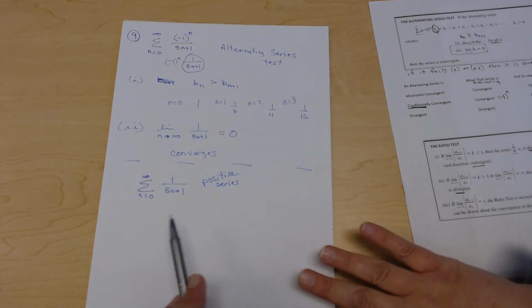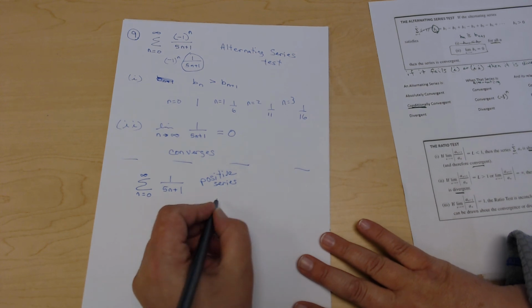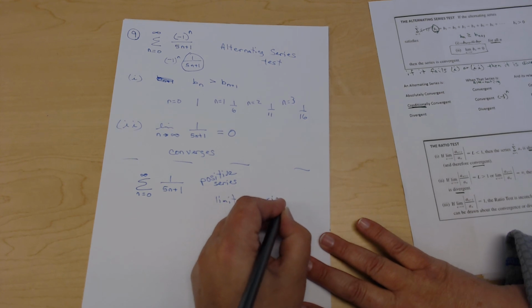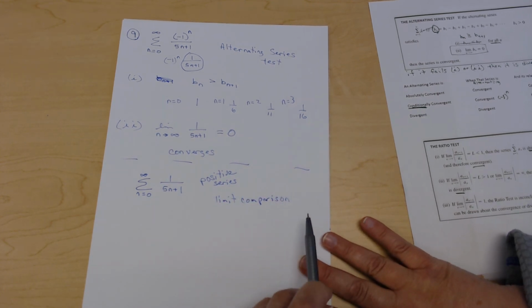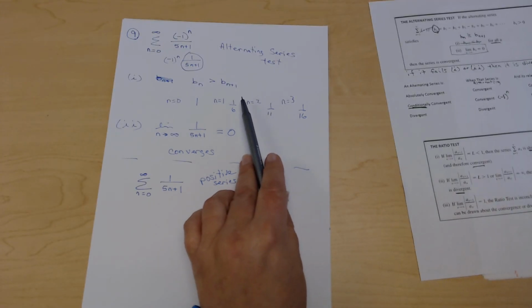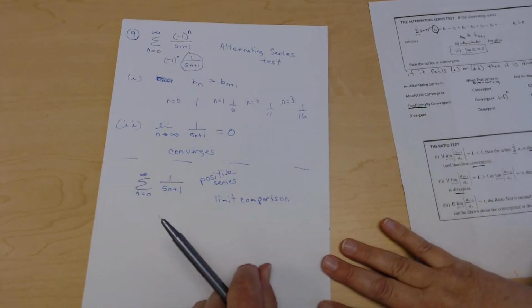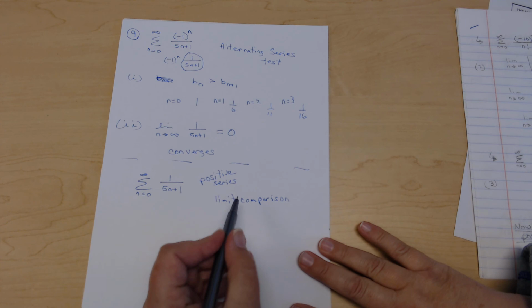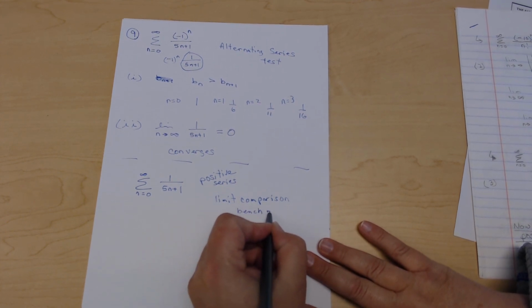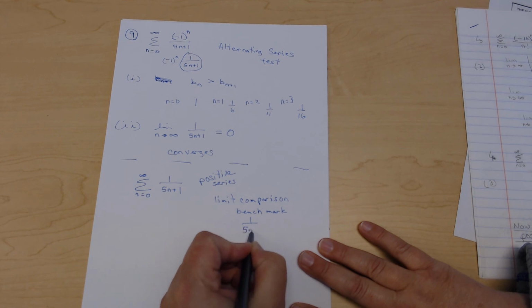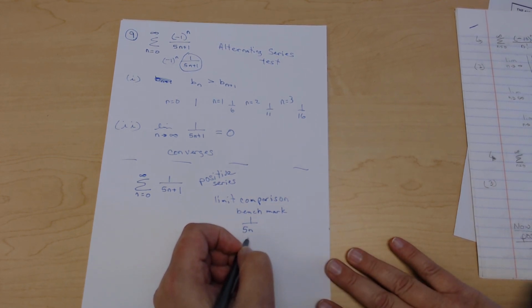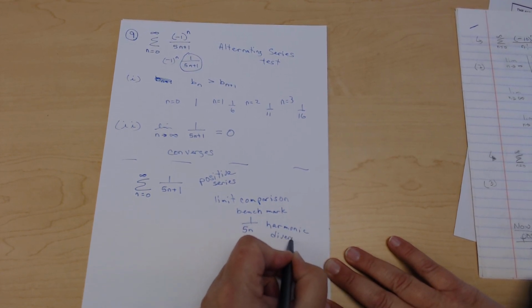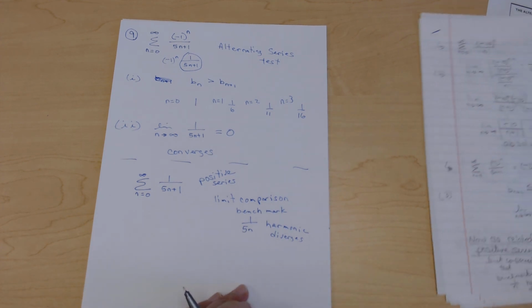So I have to go to my limit comparison test. So this one failed in a lot of situations, all right? It failed with the ratio test, and now it failed when I was doing the positive series. It failed with the comparison test. So now we're going to do the limit comparison test. I'm still going to use my benchmark. Remember, if I would have done the other, I could have still used my benchmark as this guy. This is harmonic, right? So it diverges.